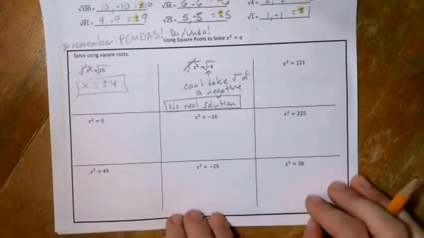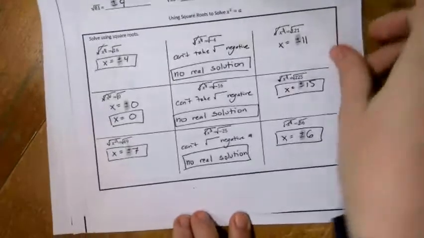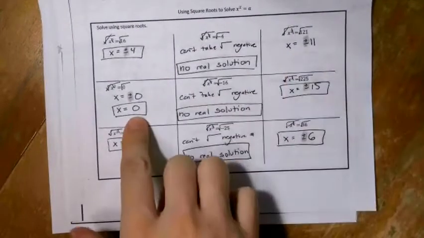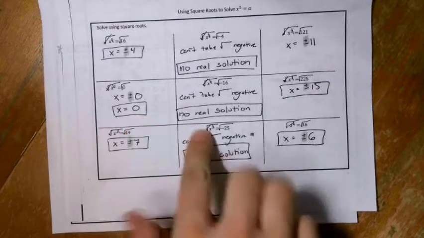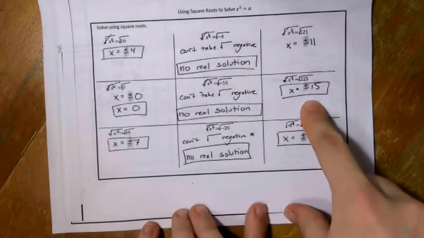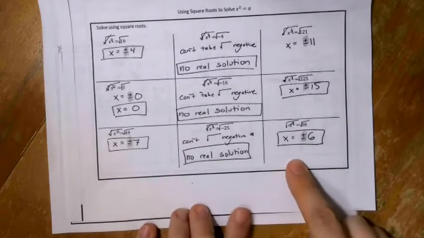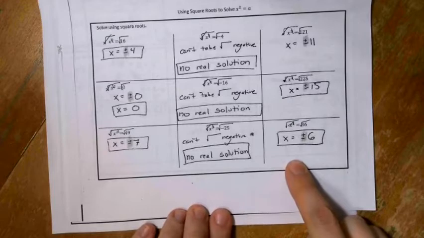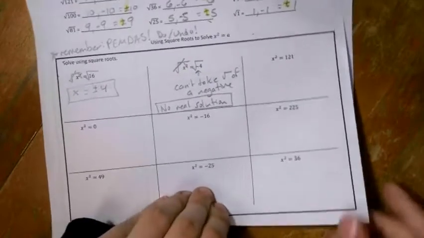So you'll notice there are lots more problems on this page. Pause the video, try them out. See what they equal. Pause the video. All right, you should have gotten x equals plus or minus 11, x equals 0. It only has 1, not plus or minus, right? Because 0 is just 0. No real solution. x equals plus or minus 15, x equals plus or minus 7. No real solution, and x equals plus or minus 6. Let's turn over to the next page, all right?